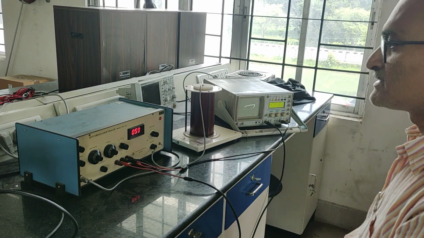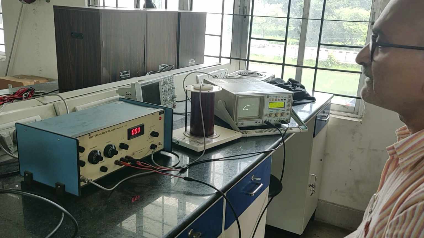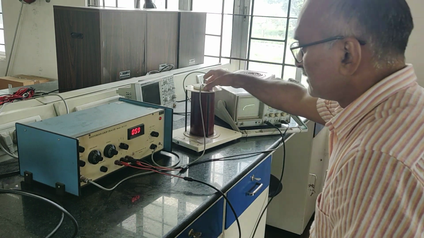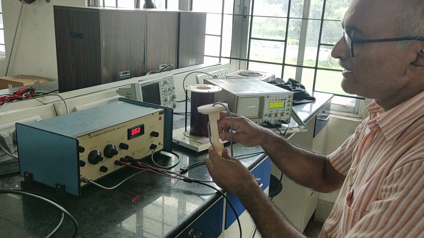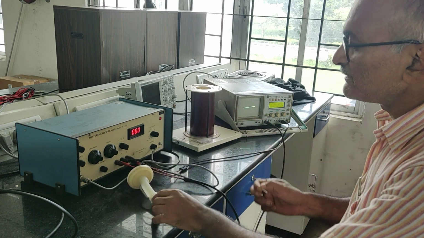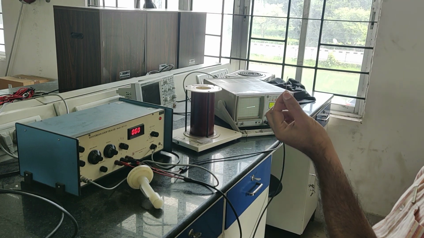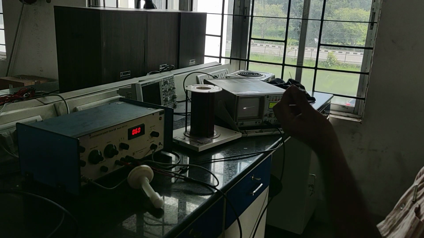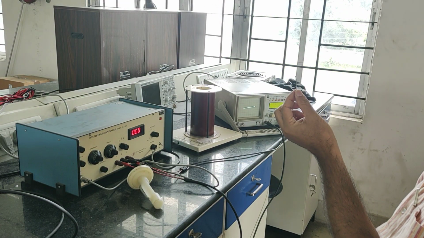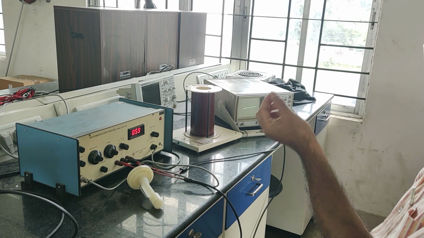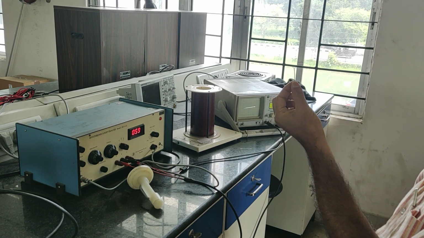So the objective of this experiment is to find out the coercivity and the retentivity of a magnetic material. That is the objective. Mainly, what we mean by coercivity and retentivity is that, suppose this is a magnetic material, we would like to magnetize this material. To magnetize this material, what we do is just put this in a magnetic field, and because of the presence of the magnetic field, it will get magnetized.